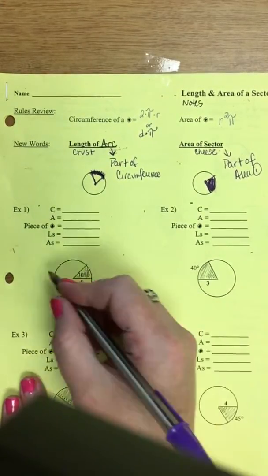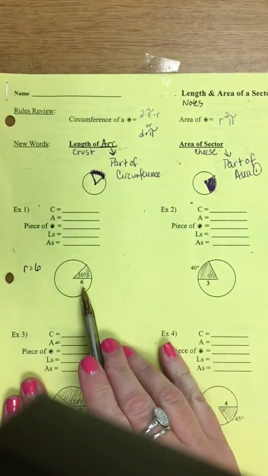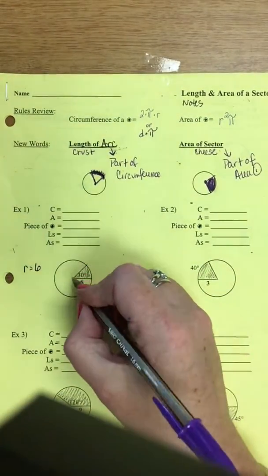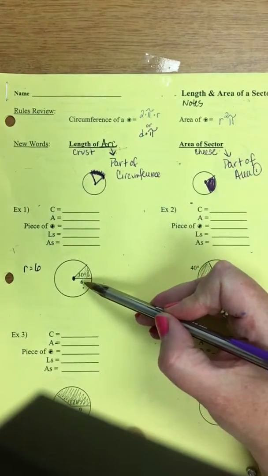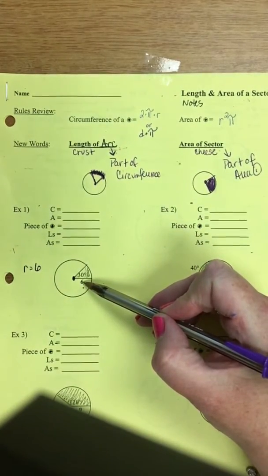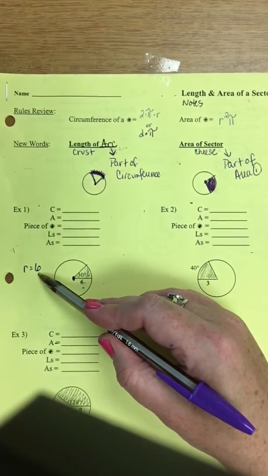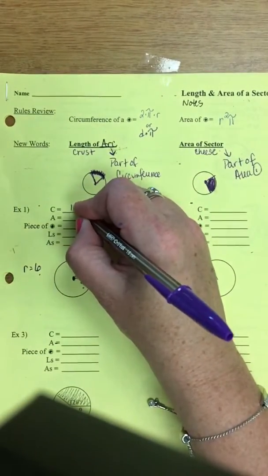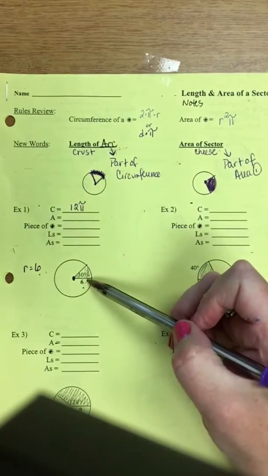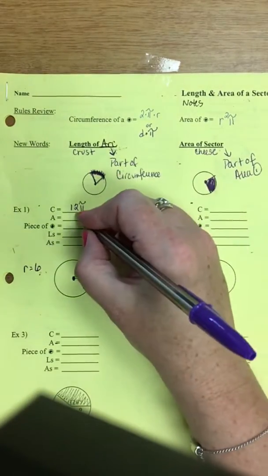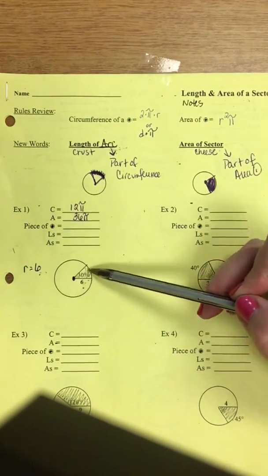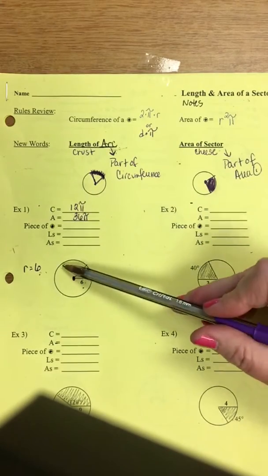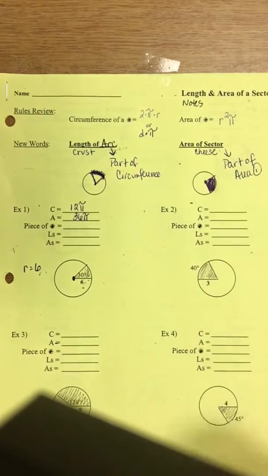I notice in this picture the radius is 6. I'm going to pull that info out. The central angle is 30 degrees. Okay, so as I look, what is the circumference of this picture? The circumference of the circle is 2 pi r, or diameter times pi, so it's 12 pi. The area of this is radius squared pi, so it's 36 pi. So now I know this whole circle has a circumference of 12 pi. This whole circle has an area covered of 36 pi.